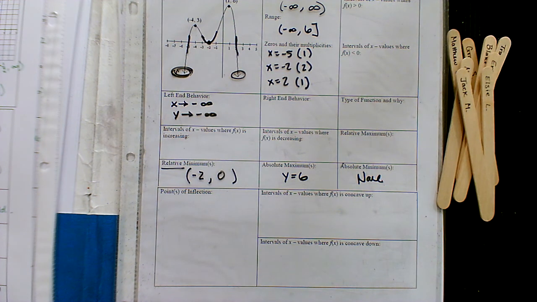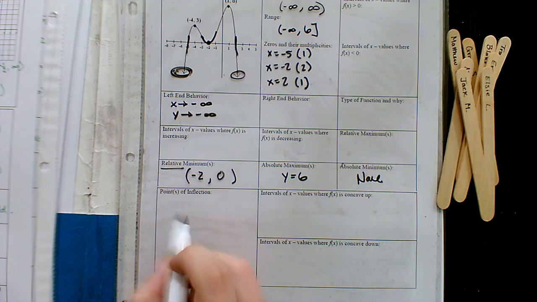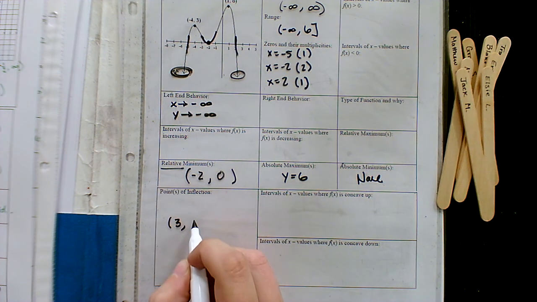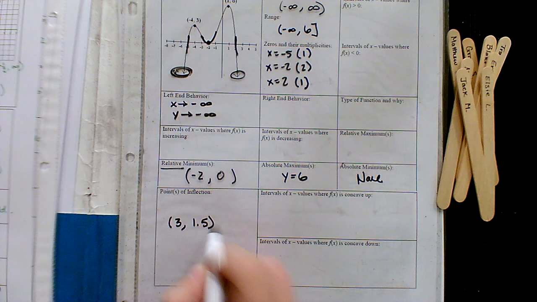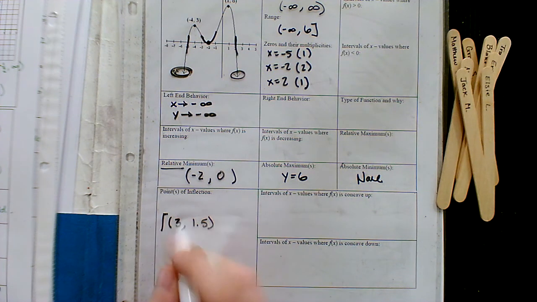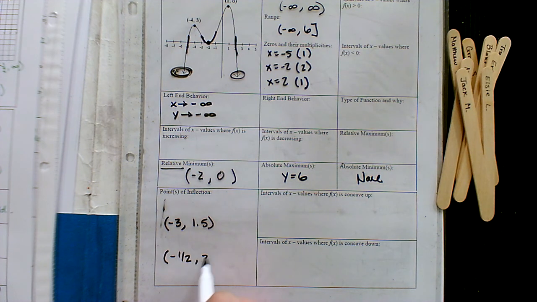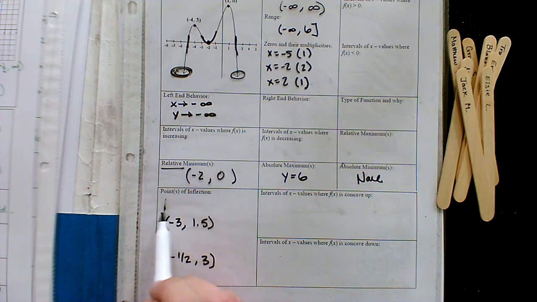3 and 1.5. Are we doing the points of inflection? Yeah. Okay, 3 and 1.5. Negative 3, sorry. Negative 3, okay. And negative 5. Negative 0.5, 3. Negative 0.5 and 3, okay.